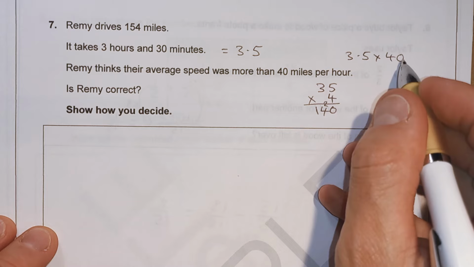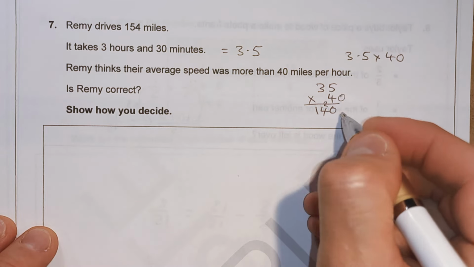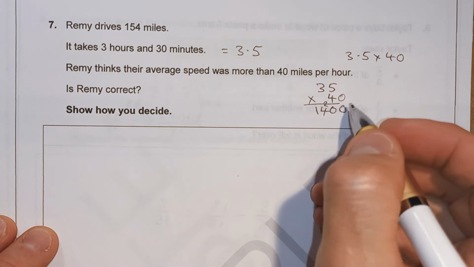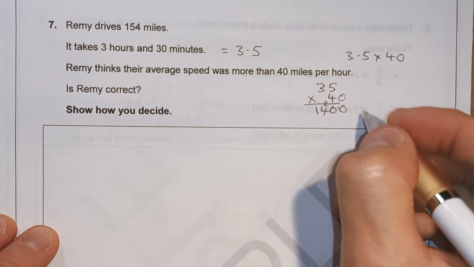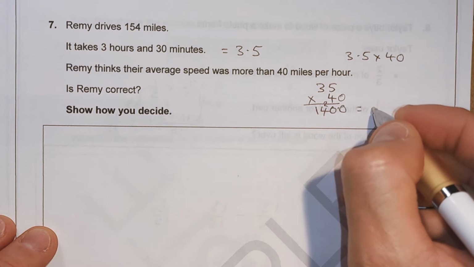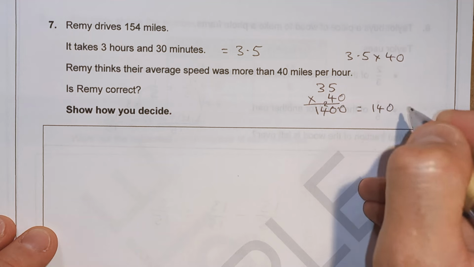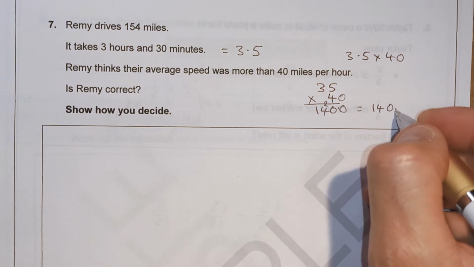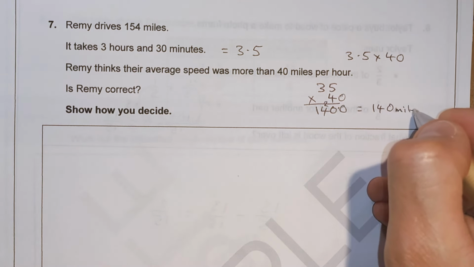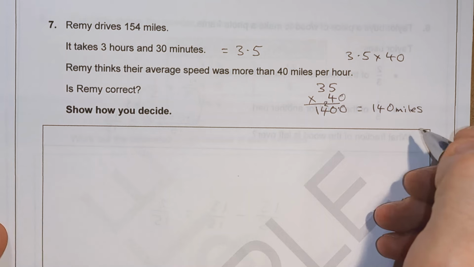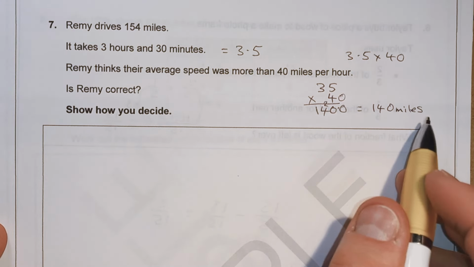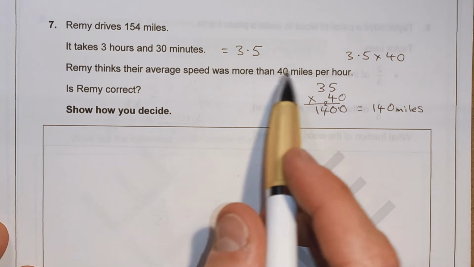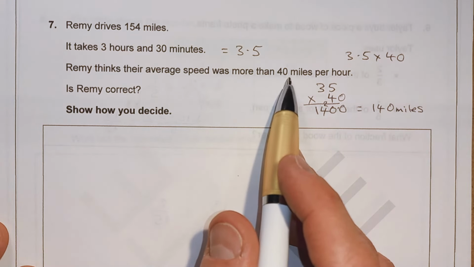Right, well, we need to add a 0 to make that 40. But then we've got 1 decimal place here, so we're going to put a decimal point in there. So we end up with 140 miles. Okay, so that's how far they would travel if their speed was 40 miles an hour.